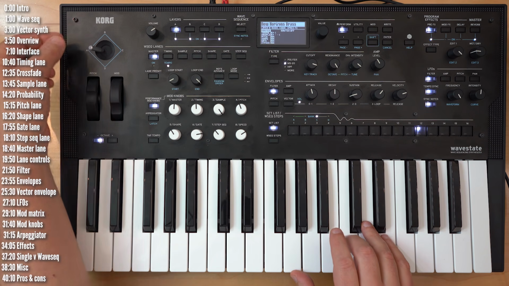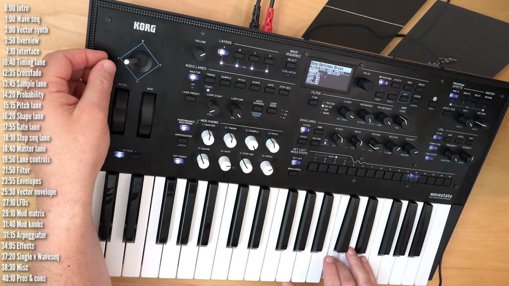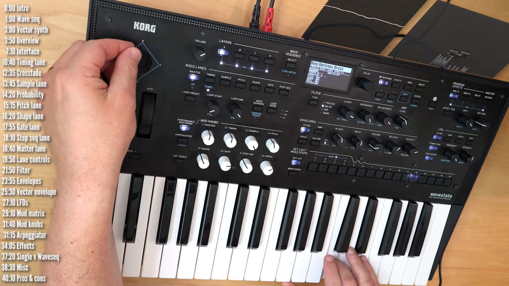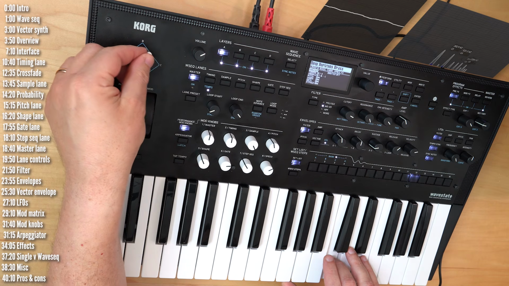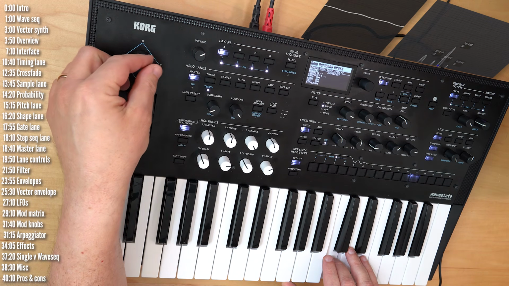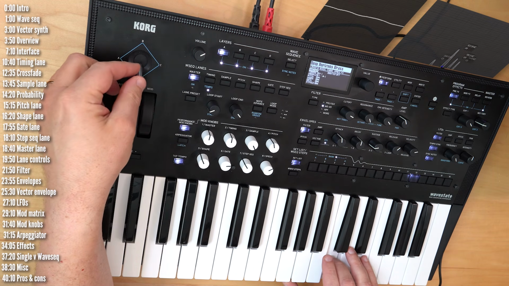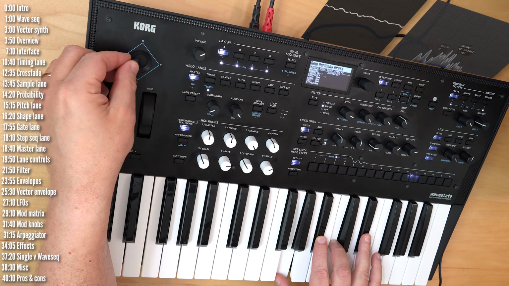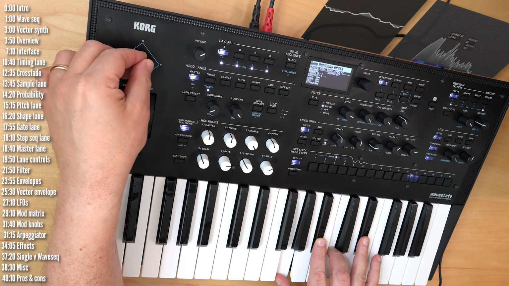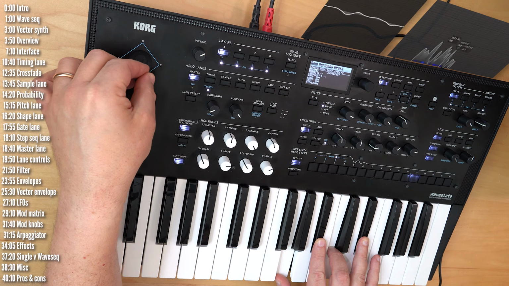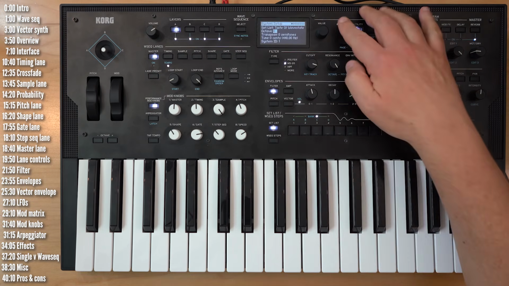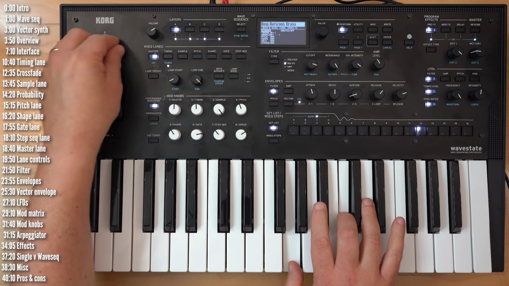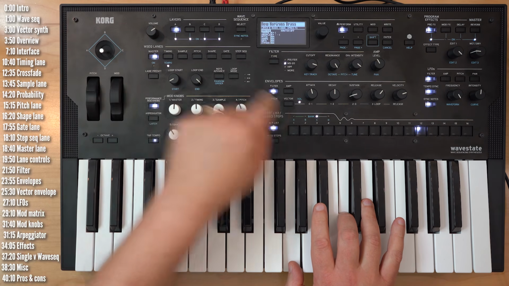So this is the sound in layer A. And then this is the sound in layer B, layer C, layer D, and I can play any combination of those sounds. You can also automate this motion with a vector envelope. We'll talk about that later.